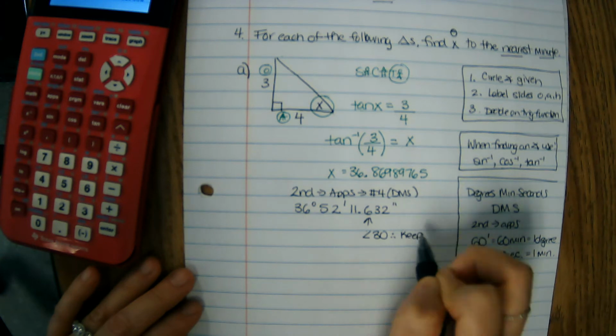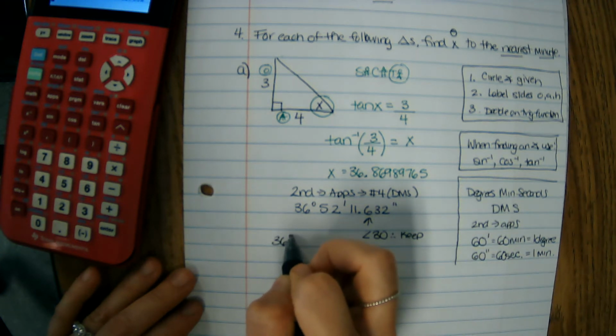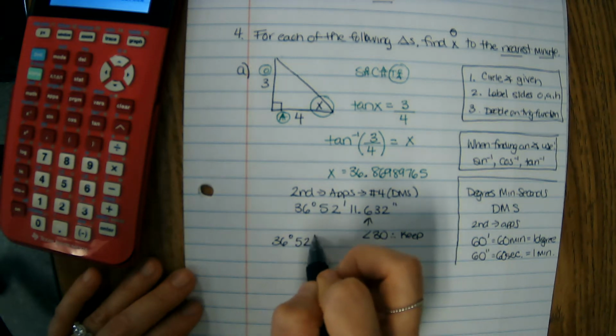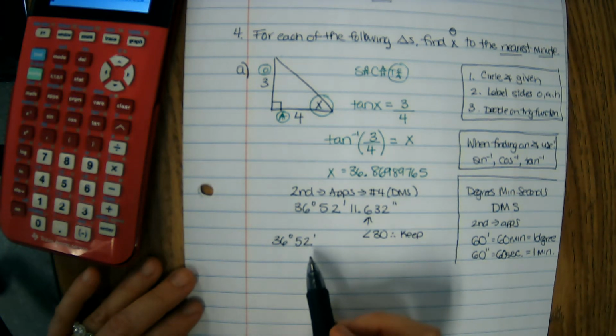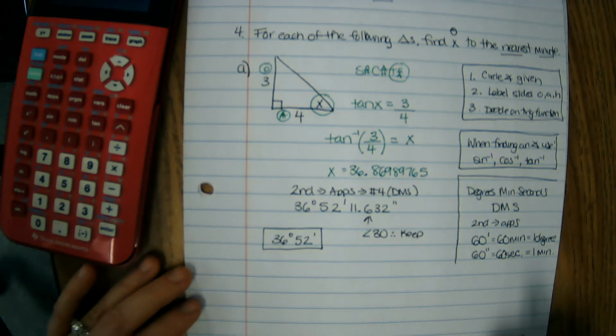Therefore, you're going to keep it. Make sure, though, one of the issues that students have is they forget to write the 36 degrees still. They only write the 52. You still have 36 degrees. It's just how much more than 36 degrees, which is 52 minutes. So our final answer would be 36 degrees, 52 minutes.